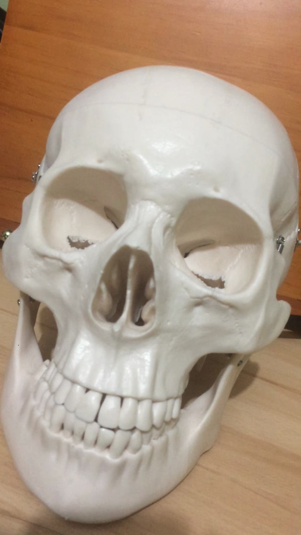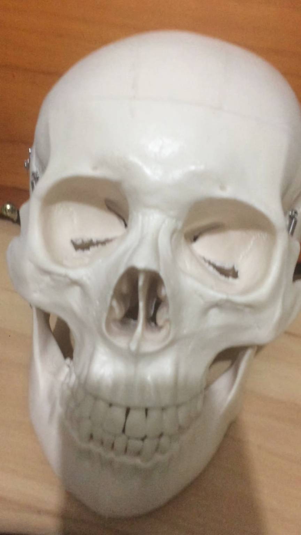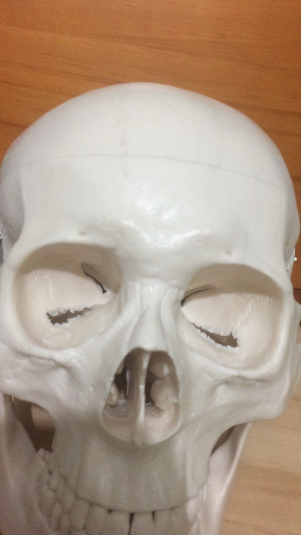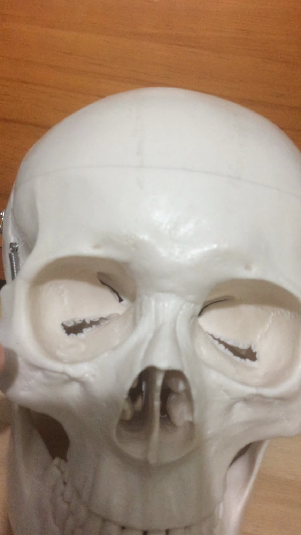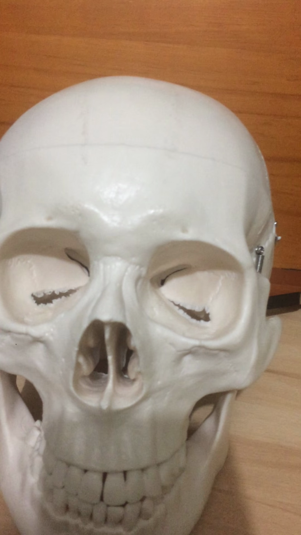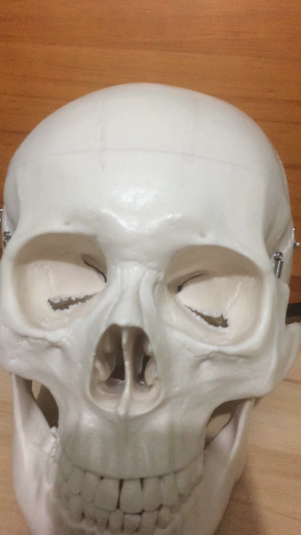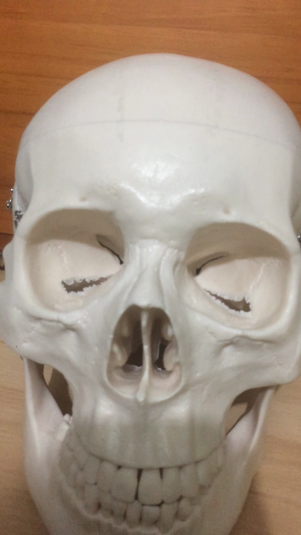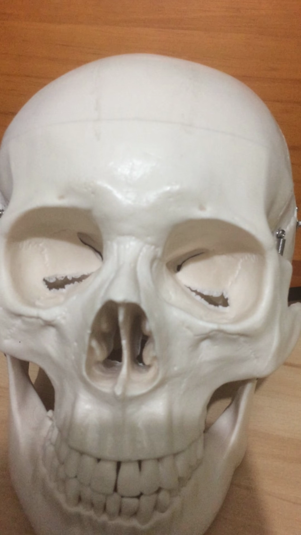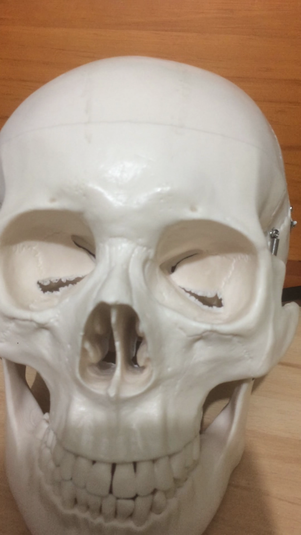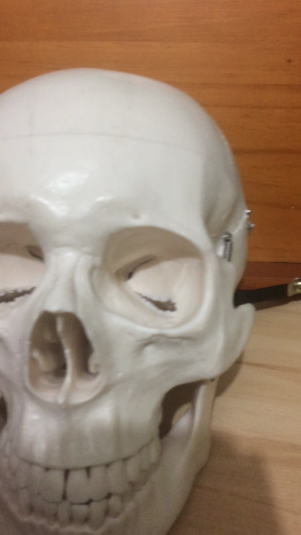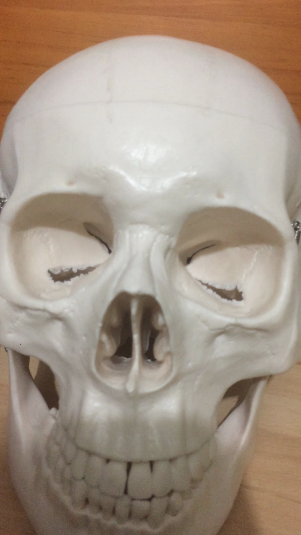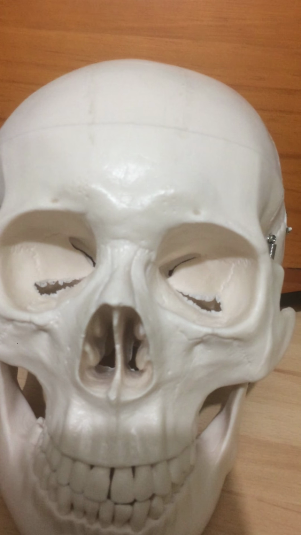What's left? I think that's all for here, but we also have to talk about the orbit, the orbital cavity, to some extent. We have the optic canal, through which the optic nerve and the ophthalmic artery go. And you have the superior orbital fissure, through which a lot of nerves for the muscles of the eyeball come. And the inferior orbital fissure, also an important structure.